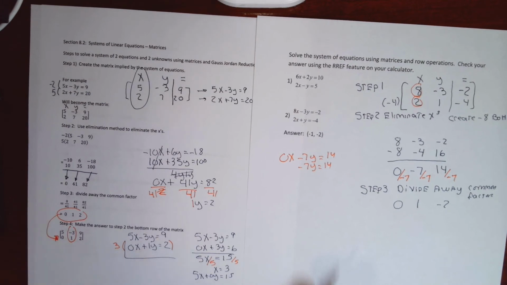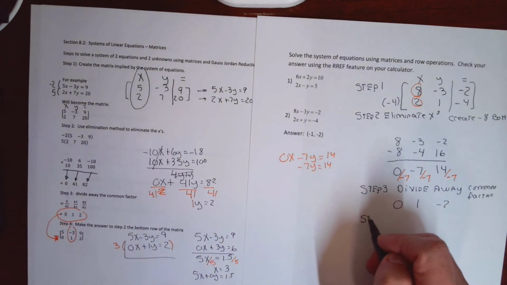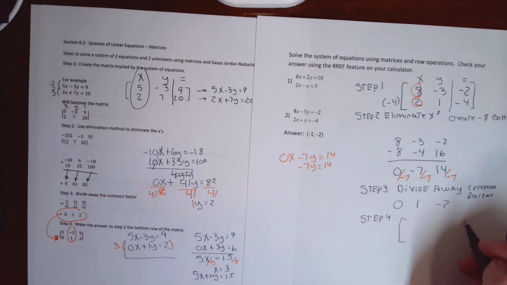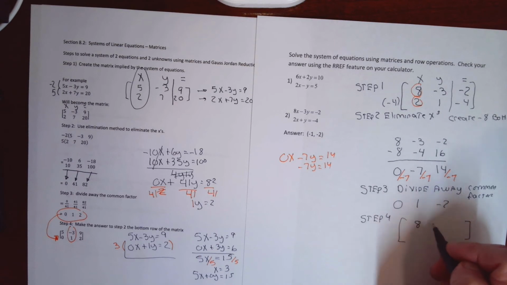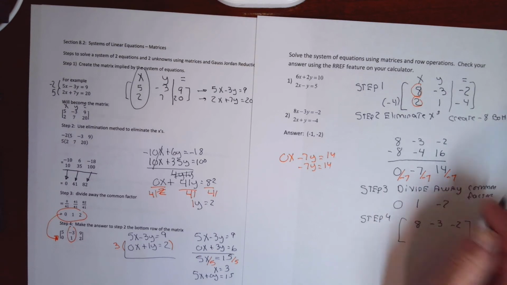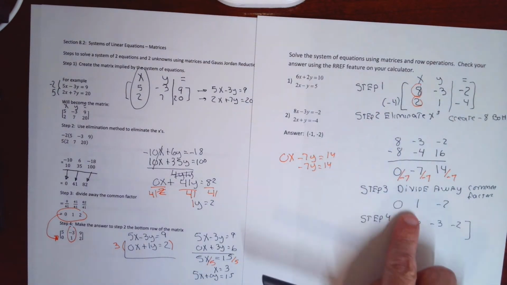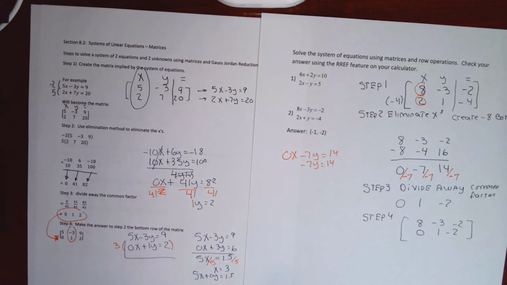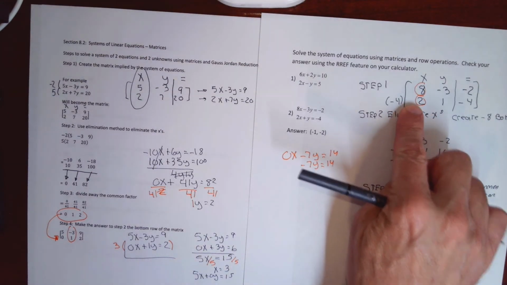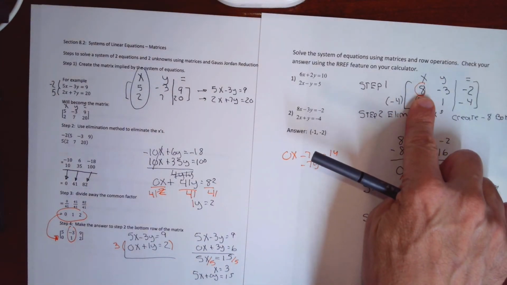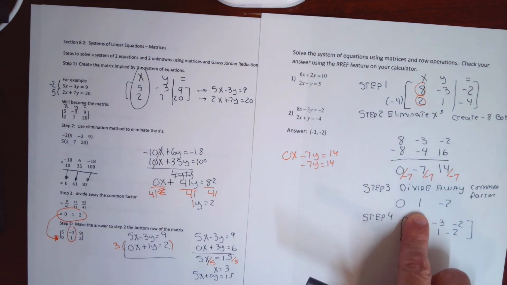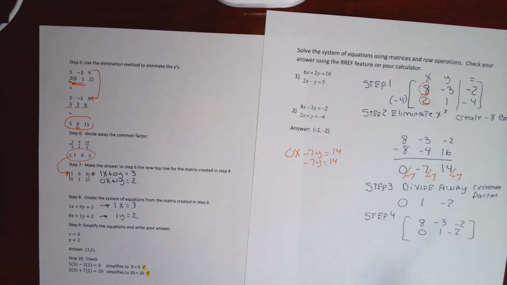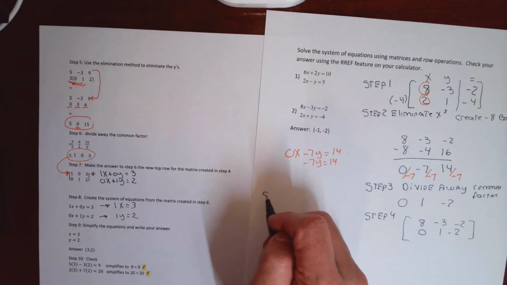Moving on to step 4, I'm making this my new bottom row. So that initial matrix that I created, I'm not going to toy with the top row just yet. I'm going to leave it at 8, -3, and -2. But this work, I'm going to make my new bottom row. Done with step 4. So step 1, create my matrix. Step 2, eliminate the x's. Step 3, divide away the common factor. Step 4, make a new matrix. Step 5, now I'm going to eliminate the y's.